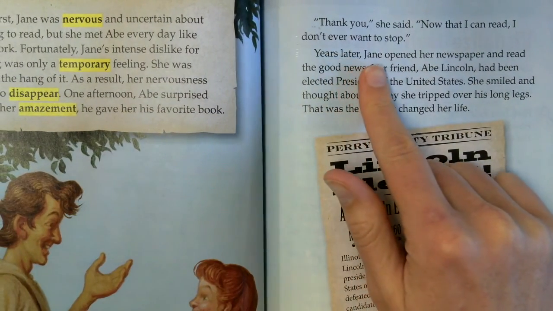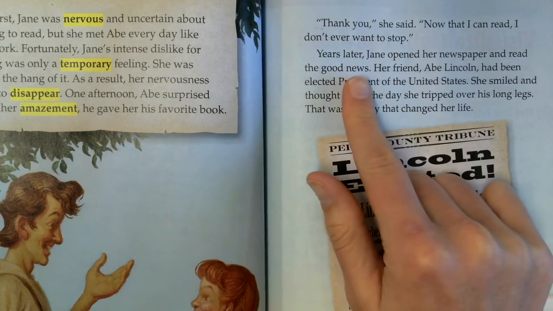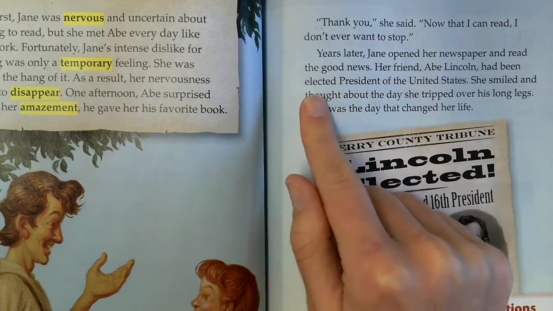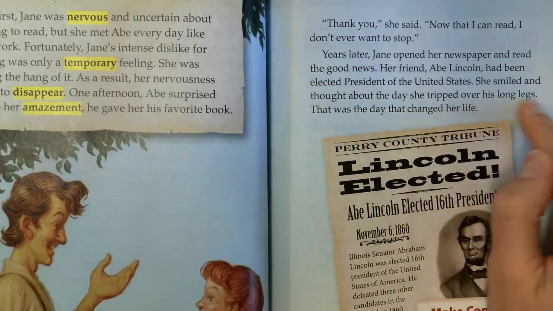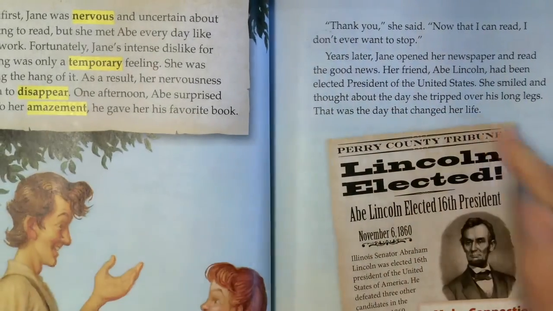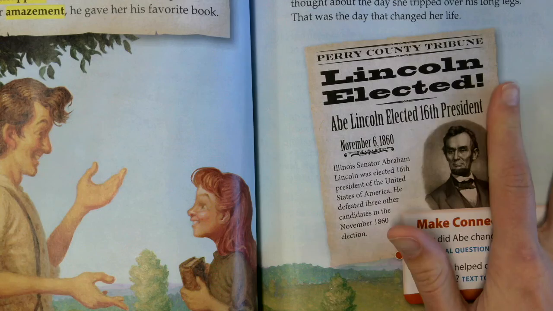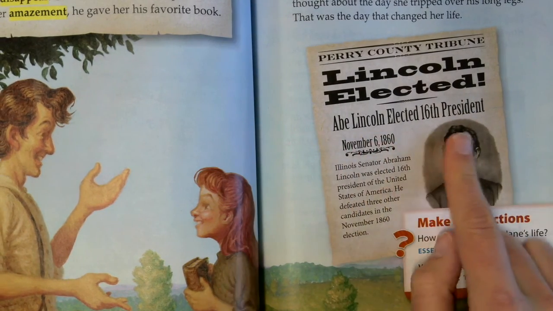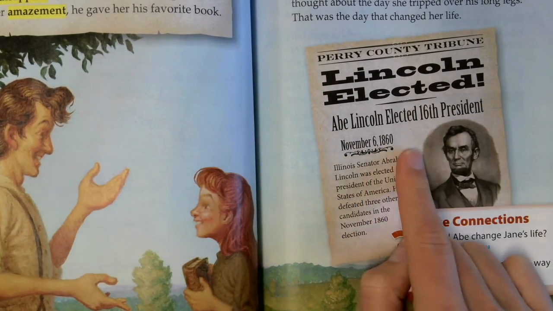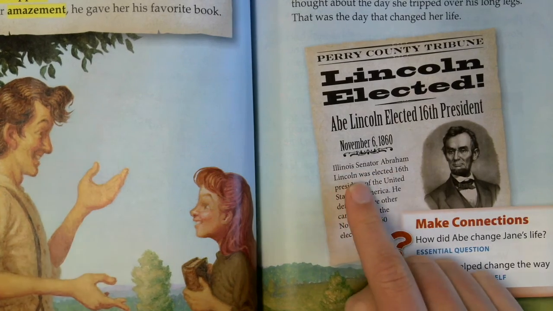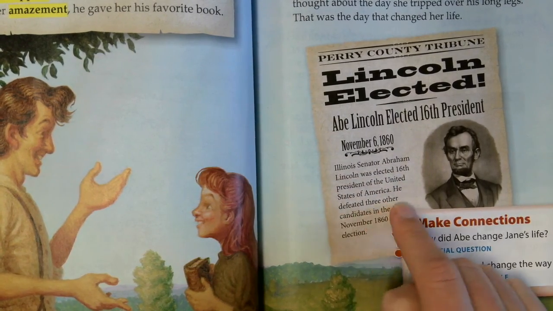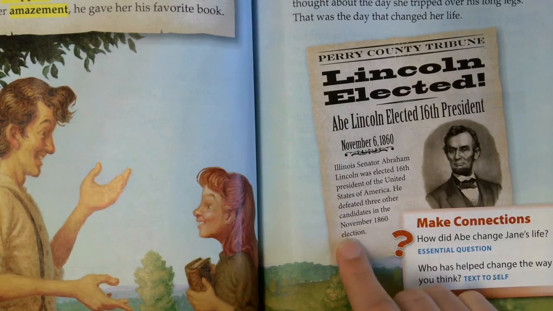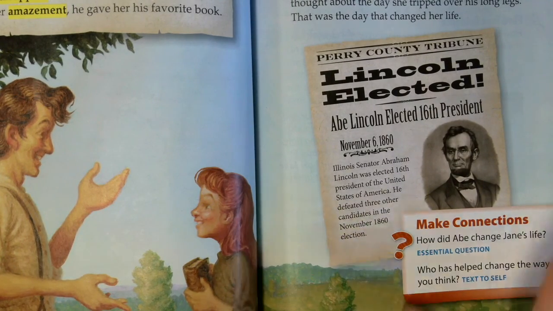Years later, Jane opened her newspaper and read the good news. Her friend Abe Lincoln had been elected President of the United States. She smiled and thought about the day she tripped over his long legs. That was the day that changed her life. Lincoln elected. Abe Lincoln elected 16th President, November 6, 1860. Illinois Senator Abraham Lincoln was elected 16th President of the United States of America. He defeated 3 other candidates in the November 1860 election.